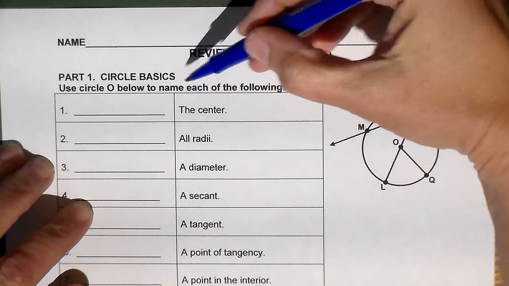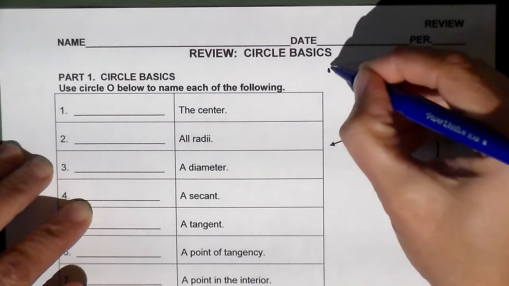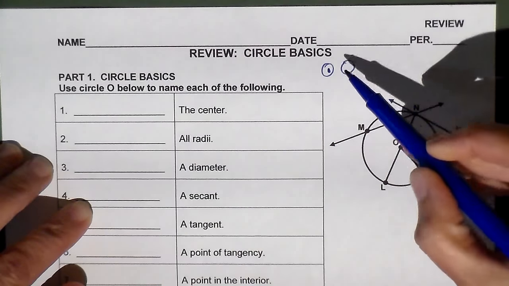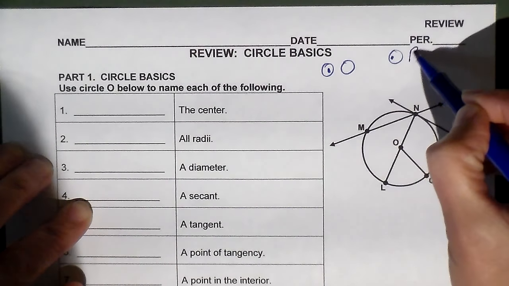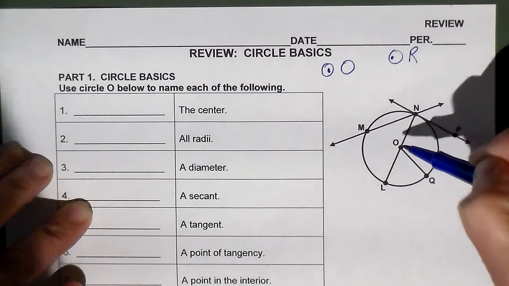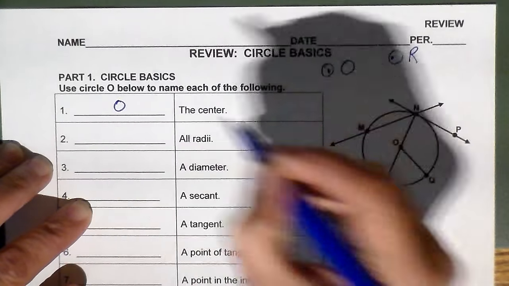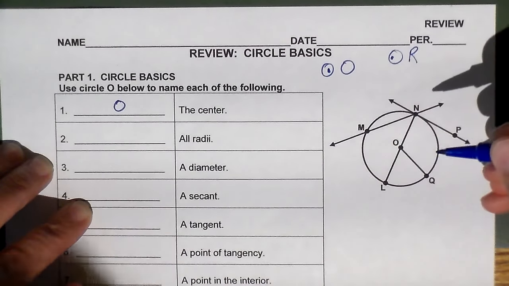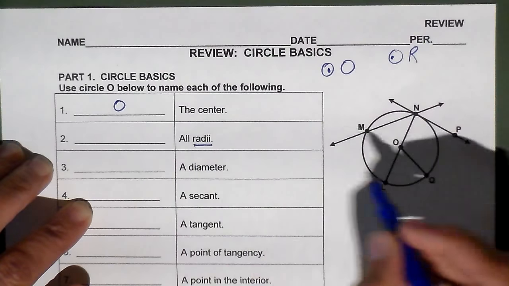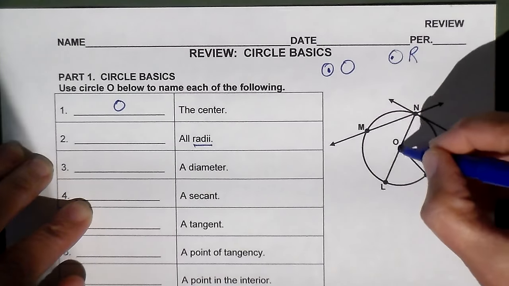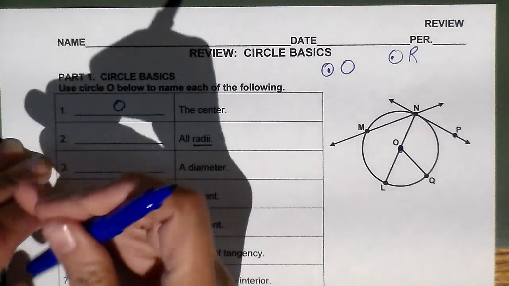This is circle basics. This is circle O. So that's circle with the center point of O. That's how you write it. If I were to write the circle with the center point of R, I would write it like that. But this one has a center point of O. So the center is just O. You just name it the point. Or you can say point O. Either way. All the radii. This means every radius in the circle. Remember, a radius goes from the center to the edge.